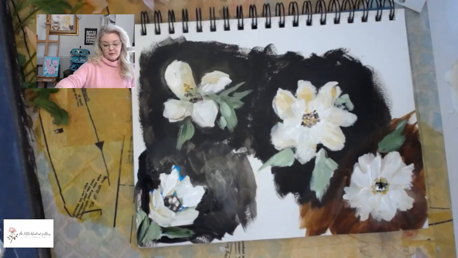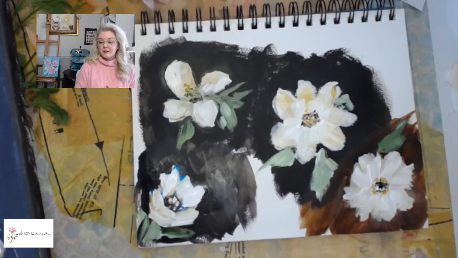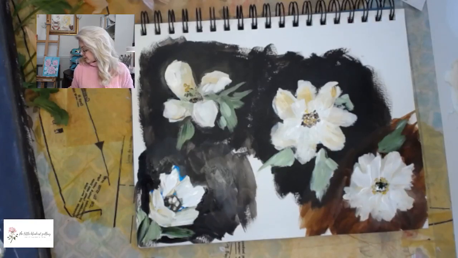Should work really well. You just build up the layers beginning with the opposite color, then the color you want the flower to basically be, and then you lighten it as you continue to add to it.